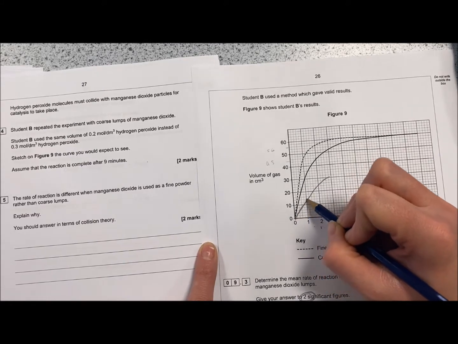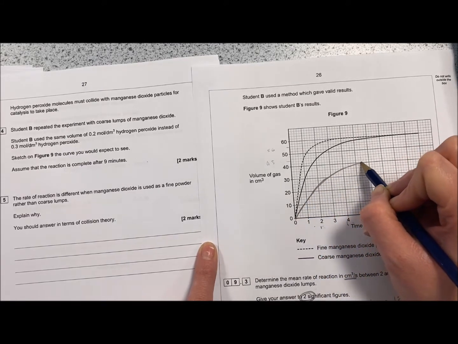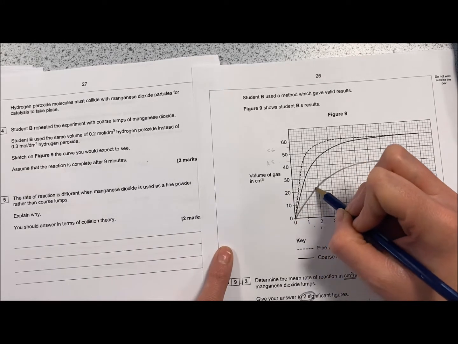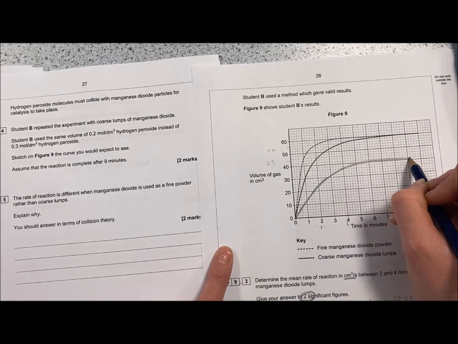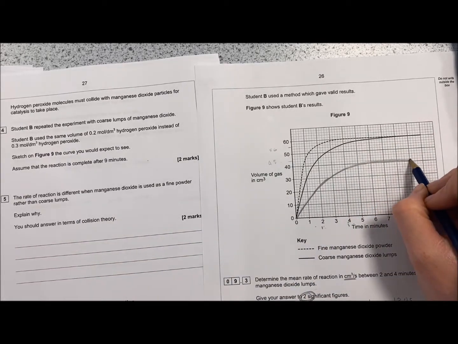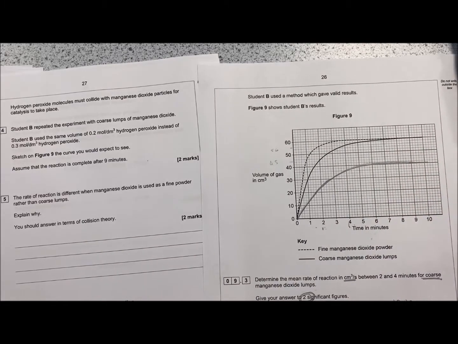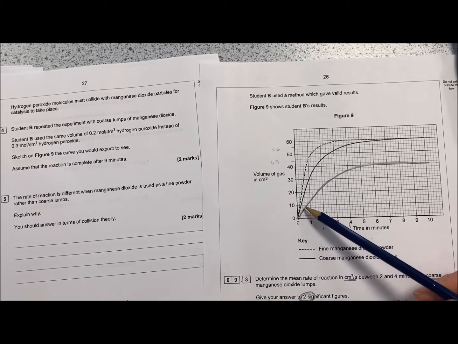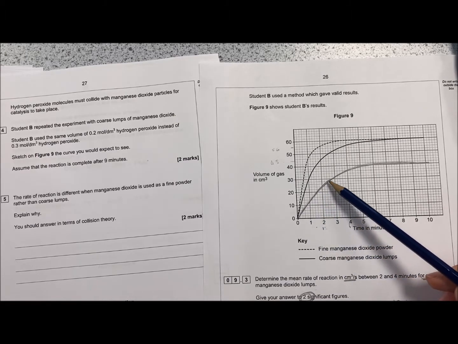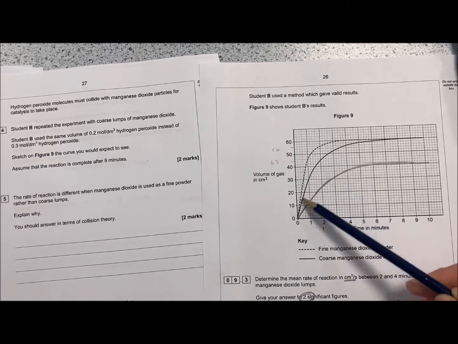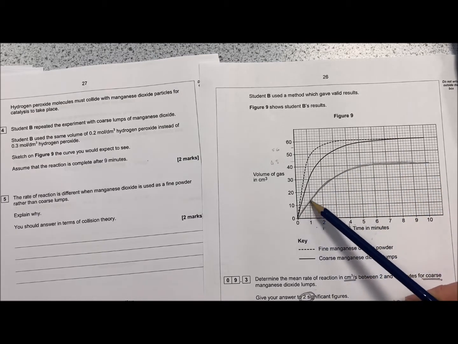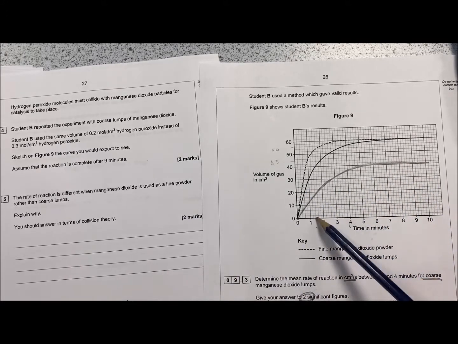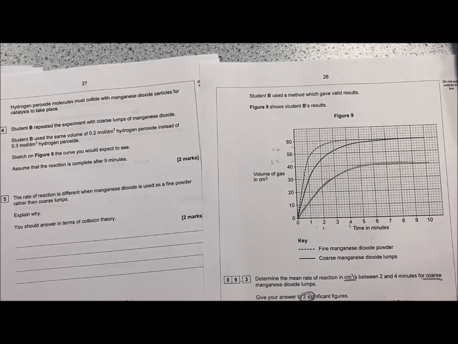Now, because I'm using a lower concentration, I've got fewer reactant particles. So I'm going to produce a lower volume of gas because I've got fewer particles reacting. Okay, so my line starts at my origin, is lower than my original line, and I'm going to produce less gas because I've got a lower concentration.